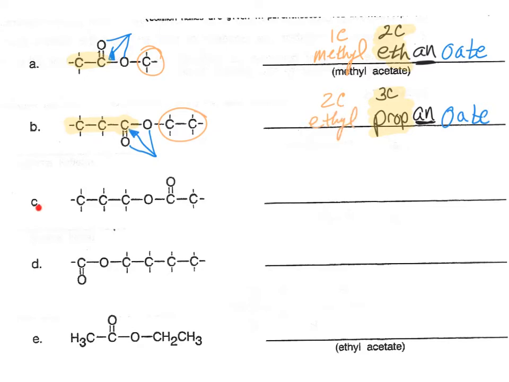Let's look at compound C. We're going to see that we have an ester, so the ending is oate. Everything else is single bonded, so it's anoate. If we pointed at the chain that is the main chain, it will come from those 2 oxygens. We point at that carbon, and we see that it is only 2 carbons long. That means this is an ethanoate.